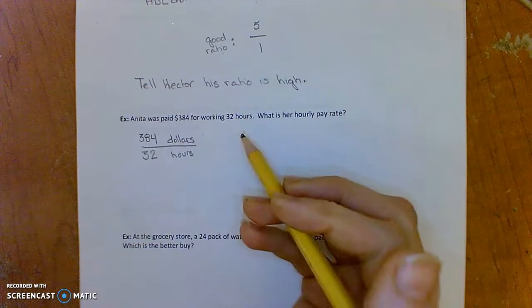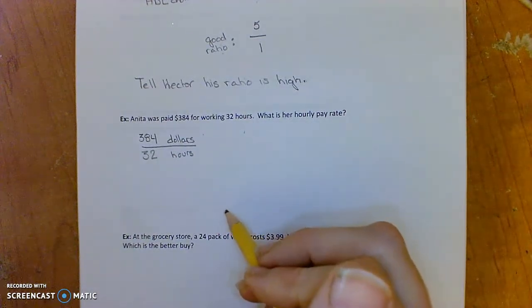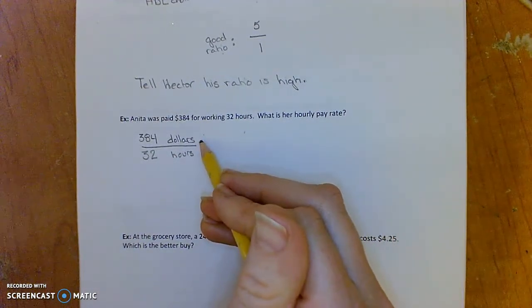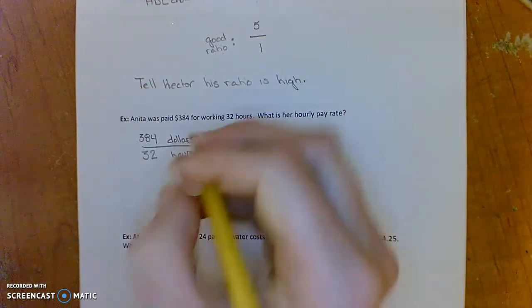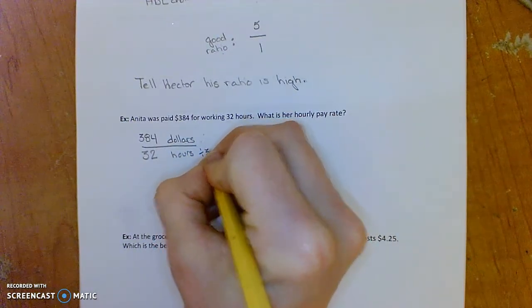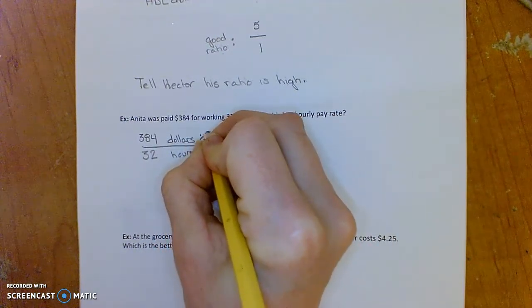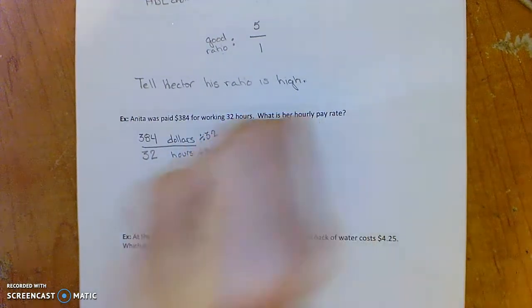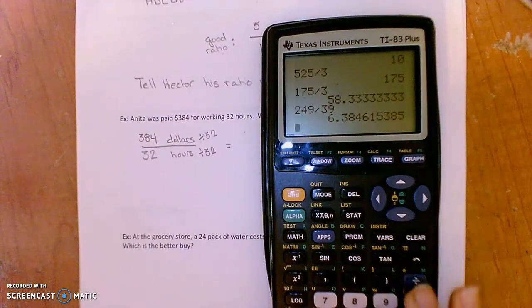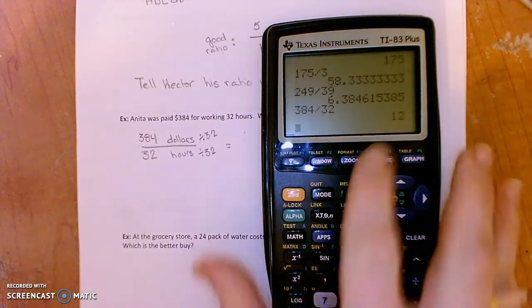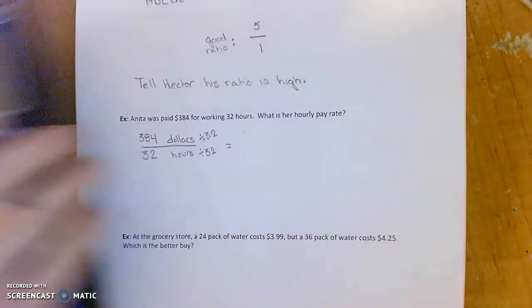Now, let's find the unit rate, or the amount of dollars that she makes every 1 hour. So I'll divide both the numerator and the denominator by 32 to get 384 divided by 32, which is 12.